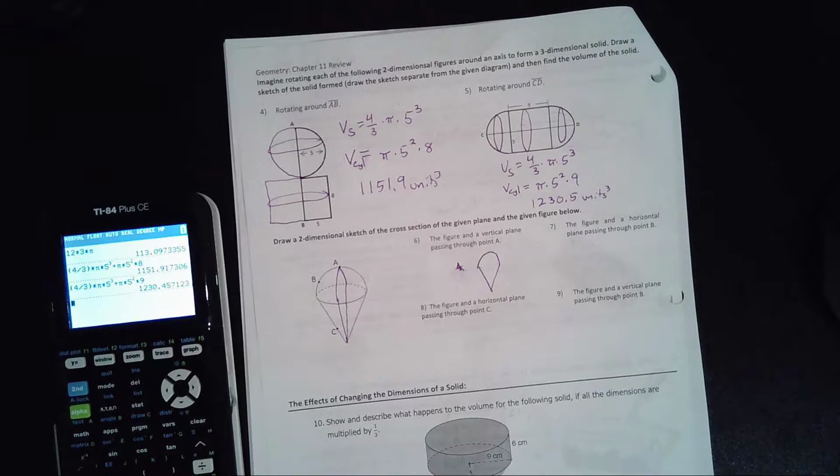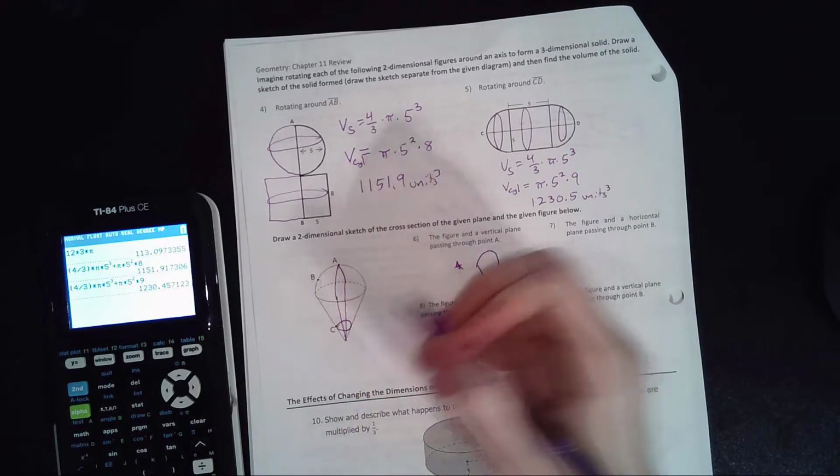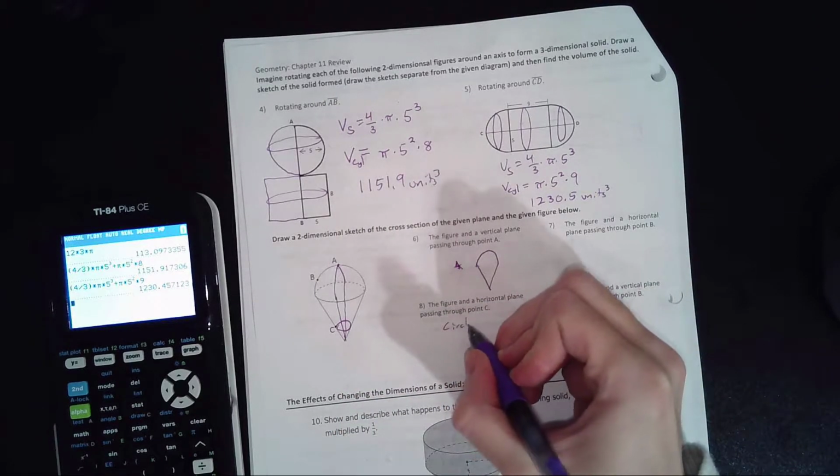Easy enough. The figure in a horizontal plane passing through point C. So your piece of paper goes through the center here, ends up creating a nice perfect little circle.